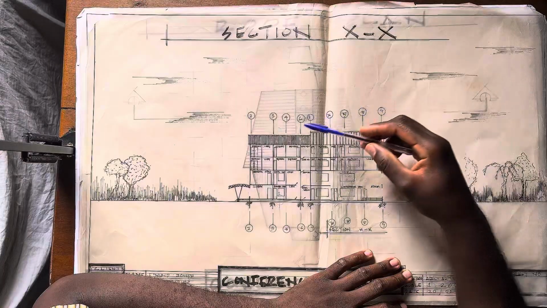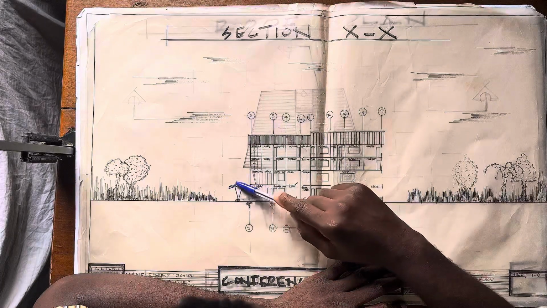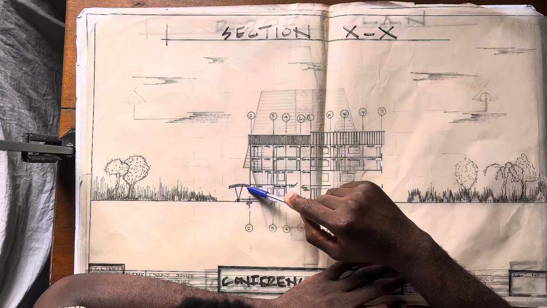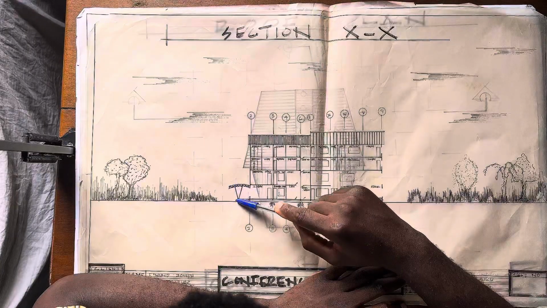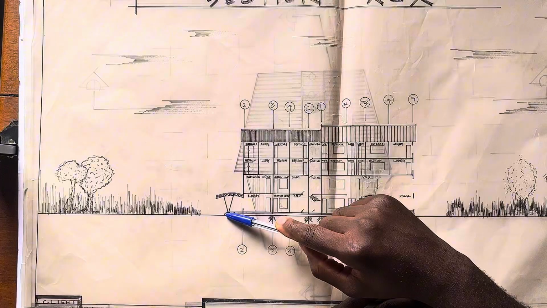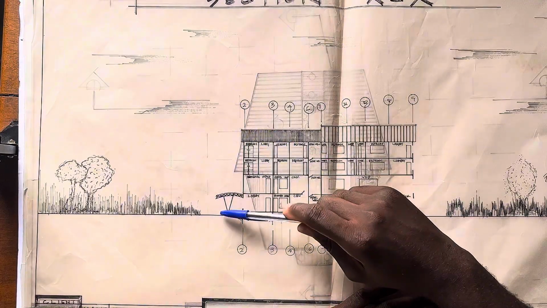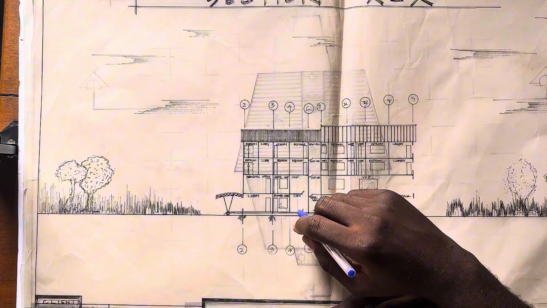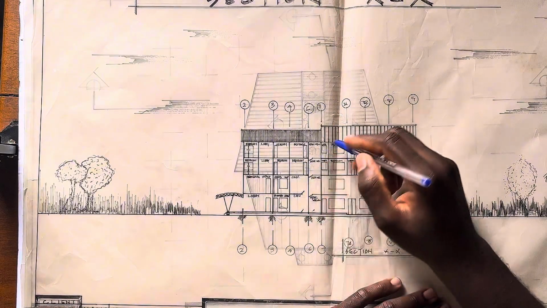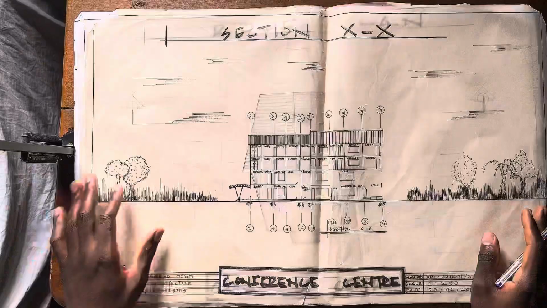And then we have our nice barrel roof, very curved at the top, supported by a column. And then we have also our curved roof here, and then our hip roof, I think, over here.